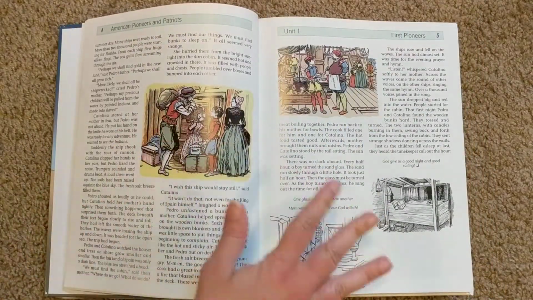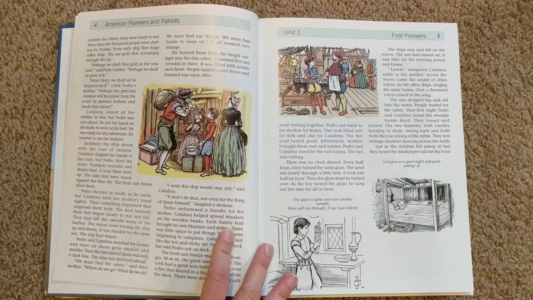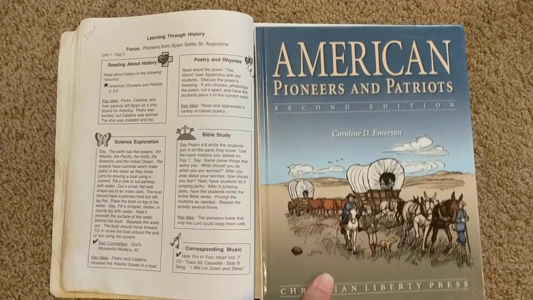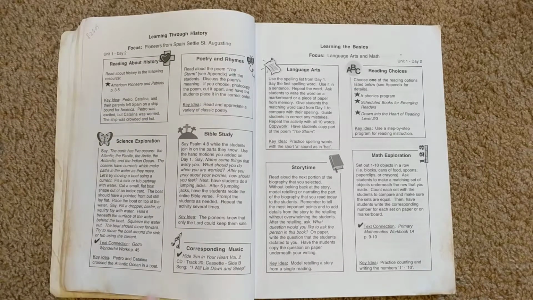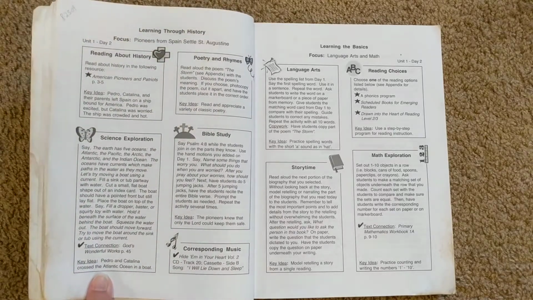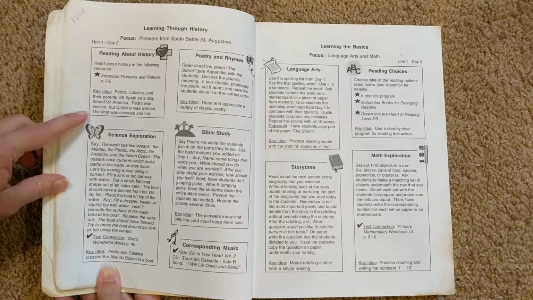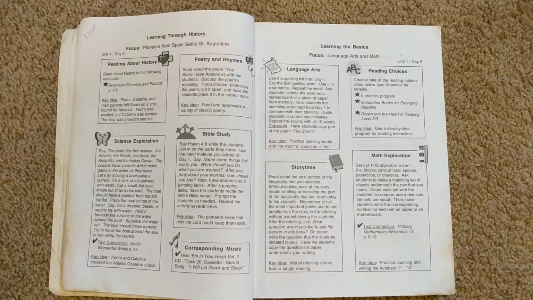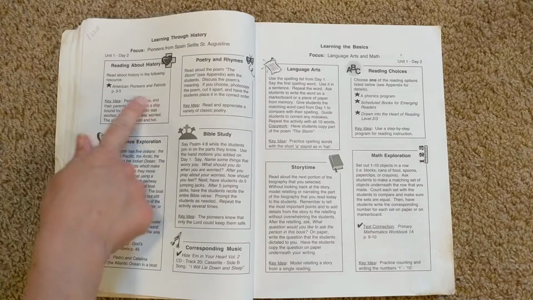There is quite a bit of text, but there are also quite a bit of pictures, and I think this is just a great resource for this age. We're using it again for second grade because it's a nice bridge between picture books and chapter books with more print. We would just read pages 3 to 5, and each little box here has a key idea, which lets you know what your child should walk away with from the day. That's a good little review after you're done with your reading.